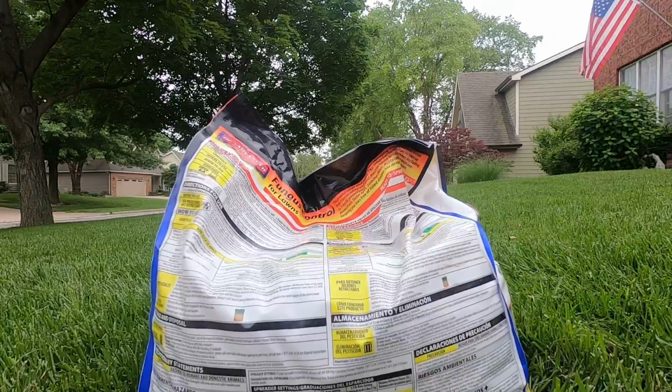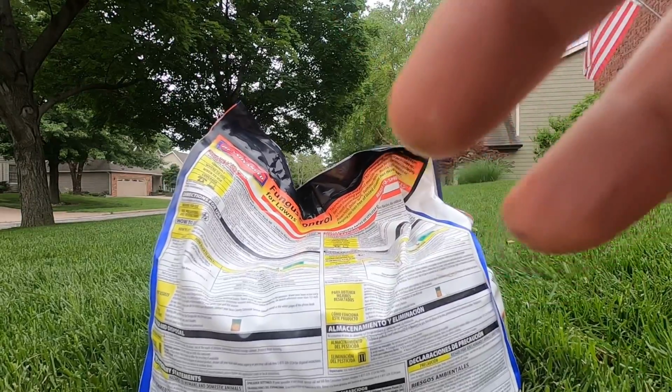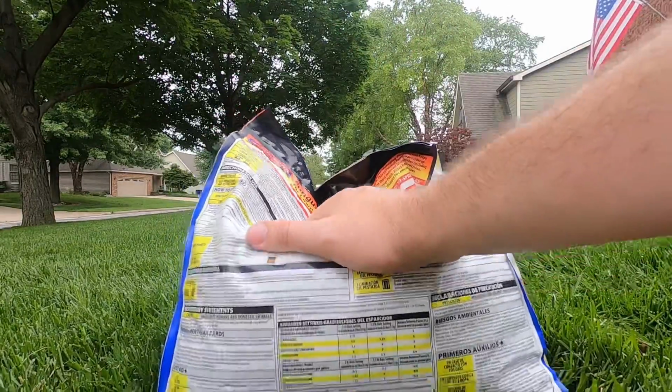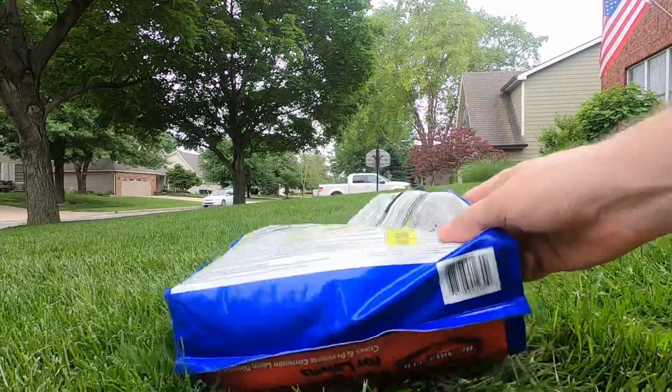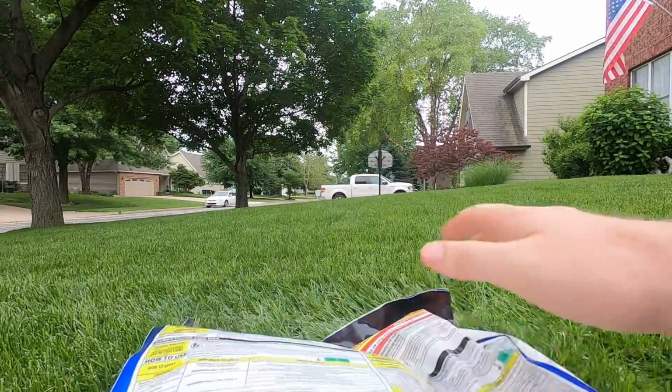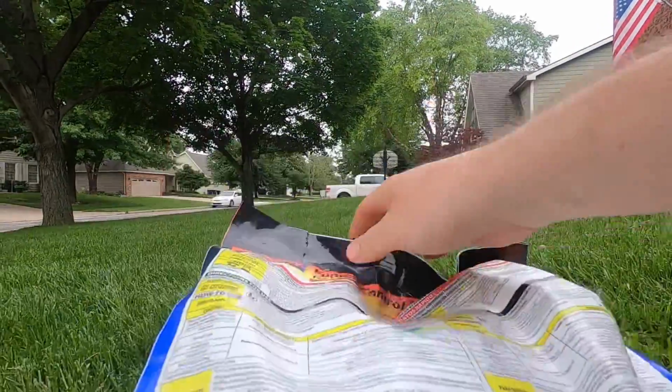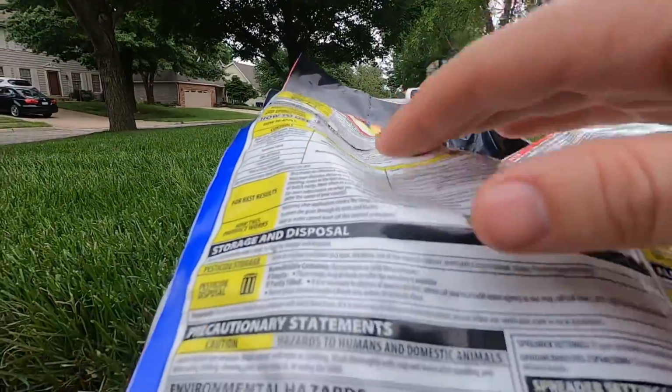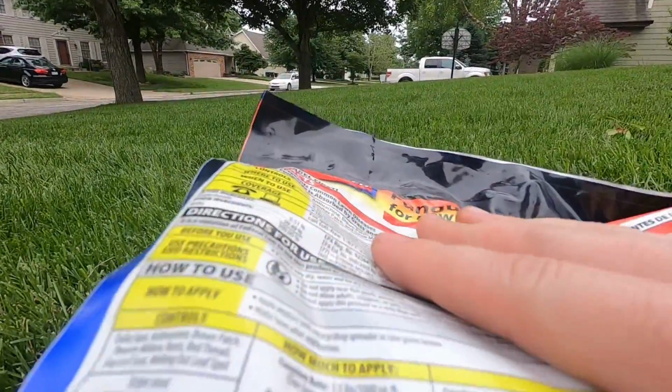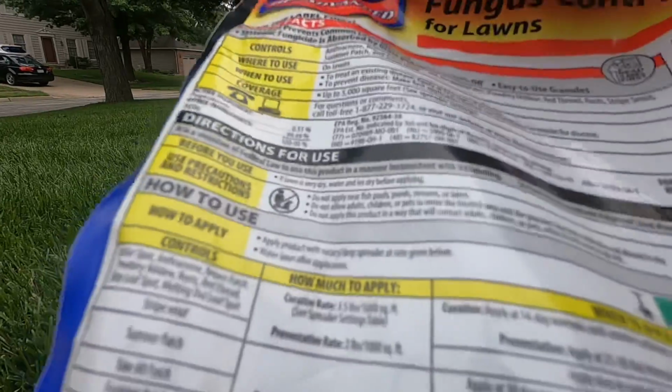I've already got some fungus, so I actually need to put this down at a curative rate, is what you will see most bags refer to it as. And generally speaking, read your bag and make sure. But a curative rate is generally going to be half the rate.